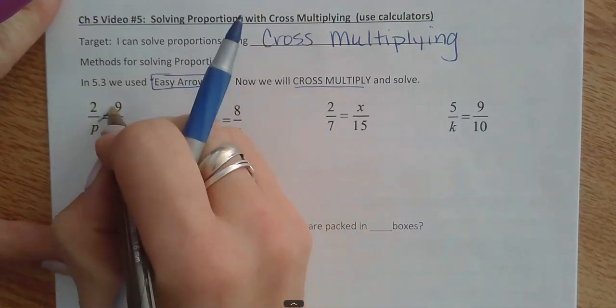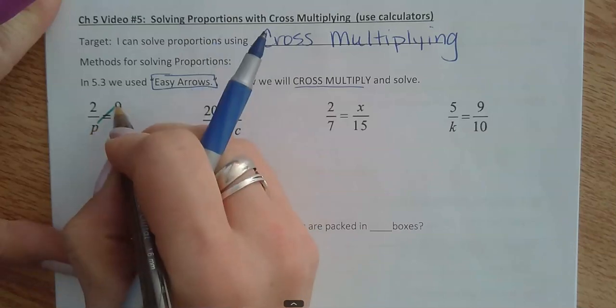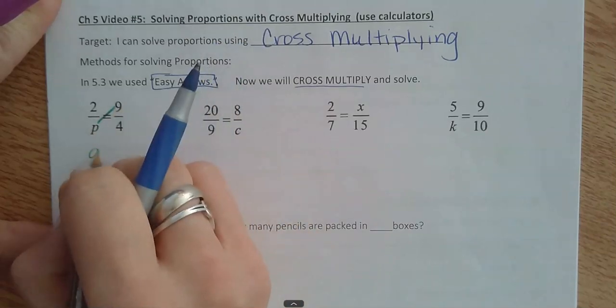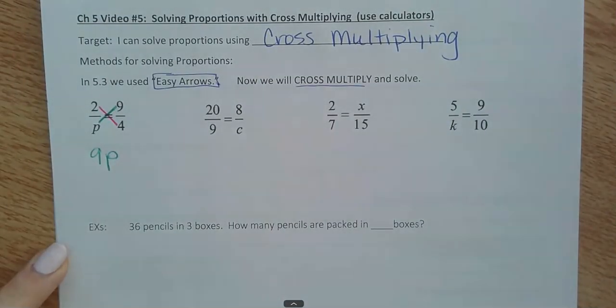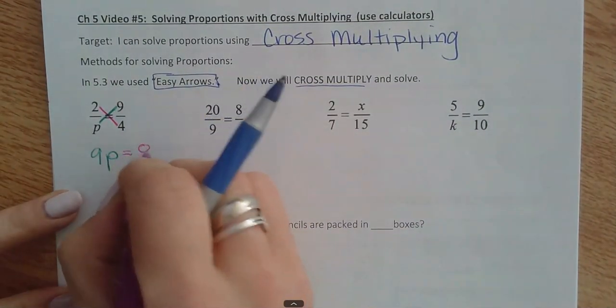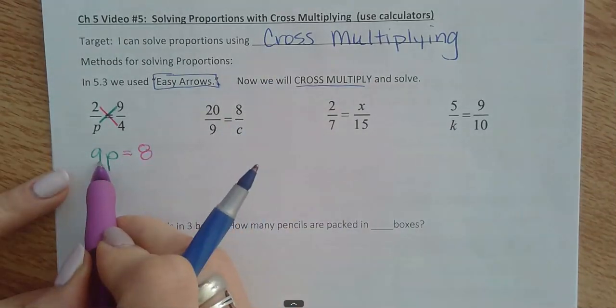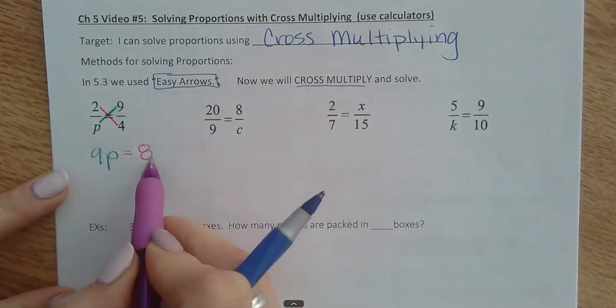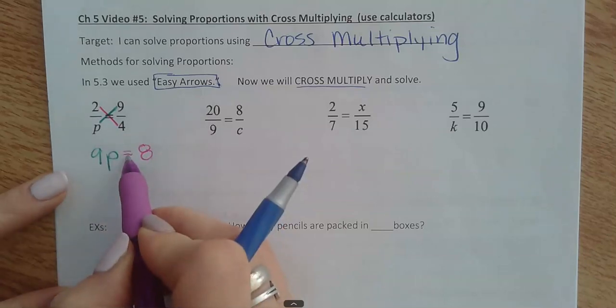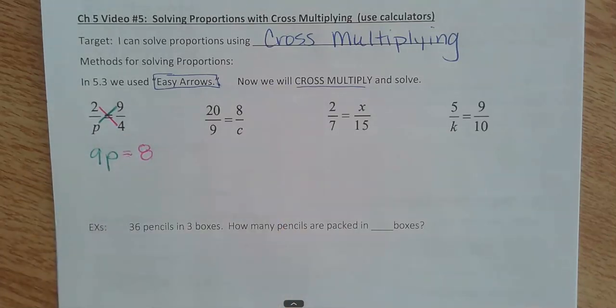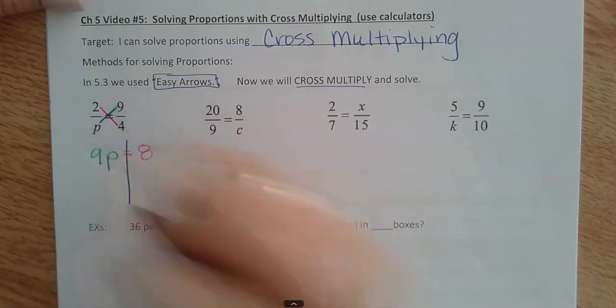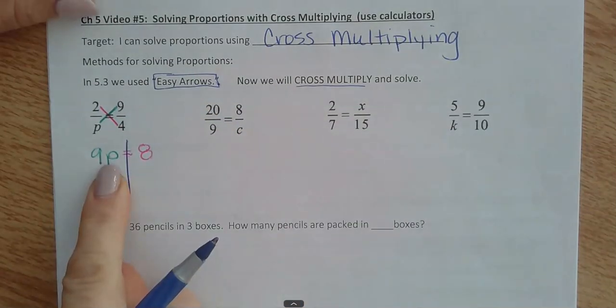and that means multiply these together. So 9 times P is 9P, and multiply these together, right? The ones that are crisscross, multiply them together. 2 times 4 is 8. Now, it doesn't matter which one I put on the right, which one I put on the left. I'm just going to find both of those and put an equal sign in between them. And that gives me an equation, and now I can solve that equation for the variable.